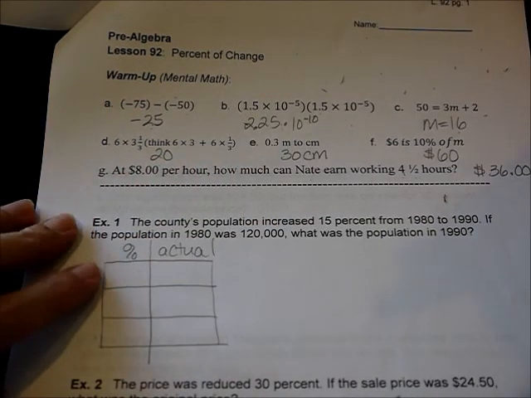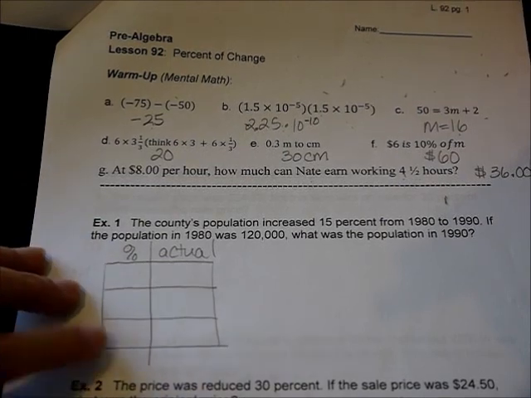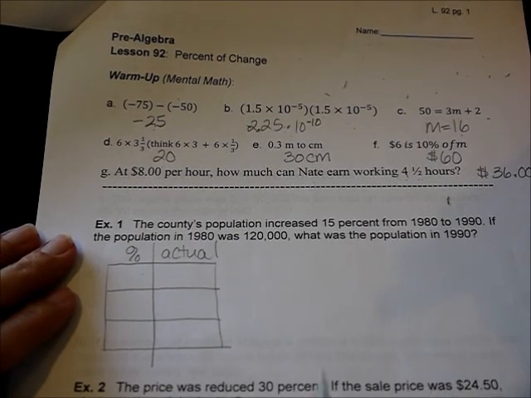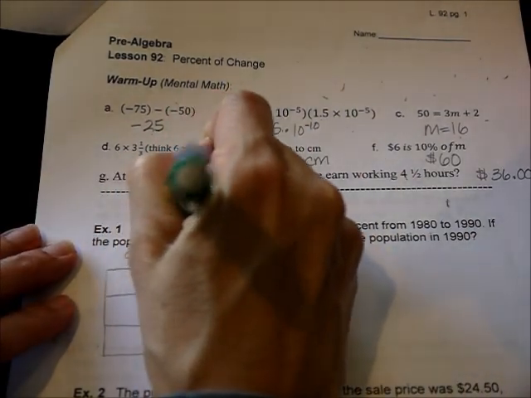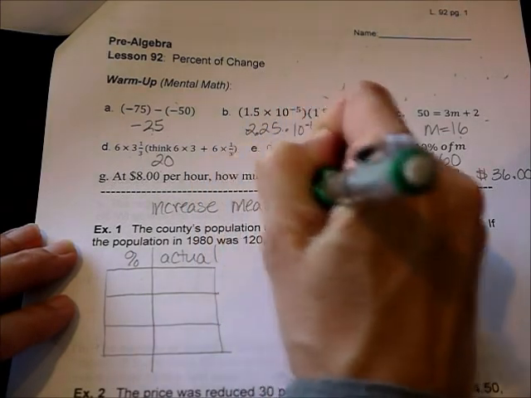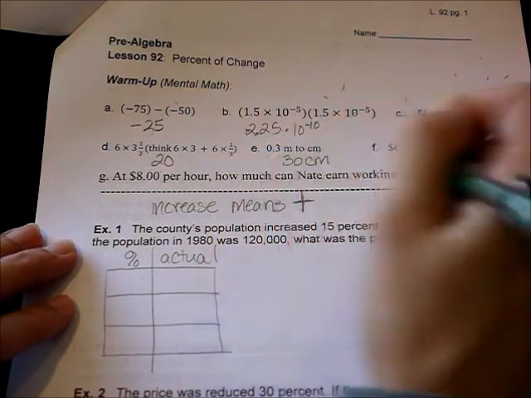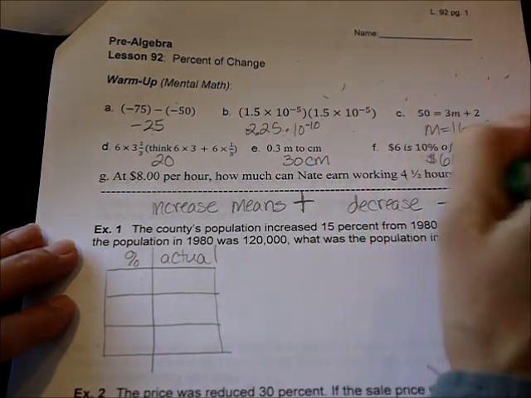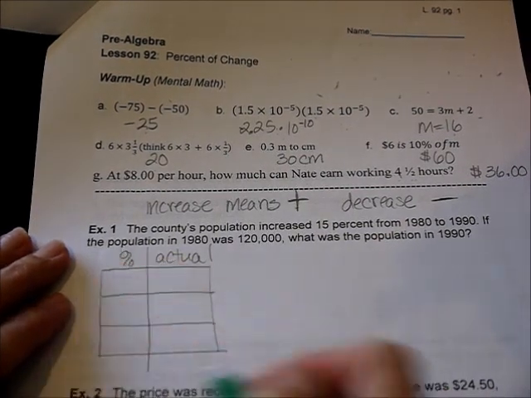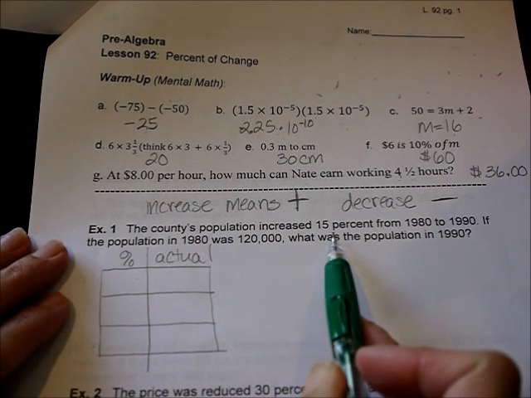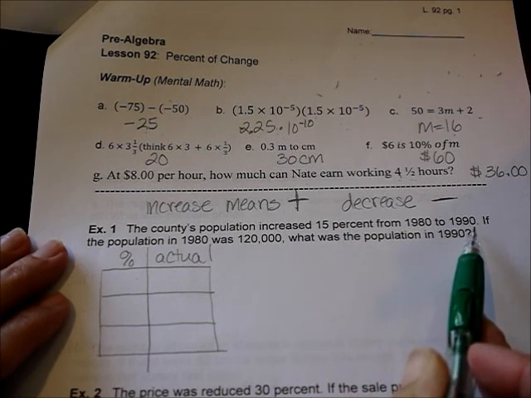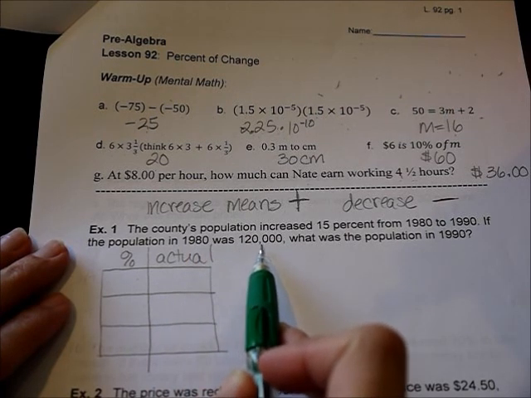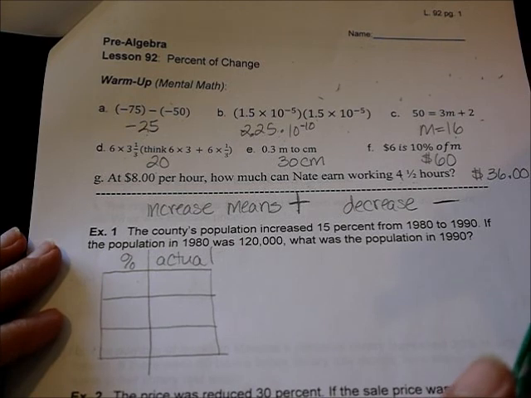So what we used to do is part and whole, where these two added up to the whole. Now we are talking about percent increase and percent decrease. Just to remember, the word increase means add, bigger, right? Decrease means it went down, so that's a minus, okay? So when we're doing these, we've got the county's population increased 15% from 1980 to 1990. We have an increase. If the population in 1980 was 120,000, what was the population in 1990?